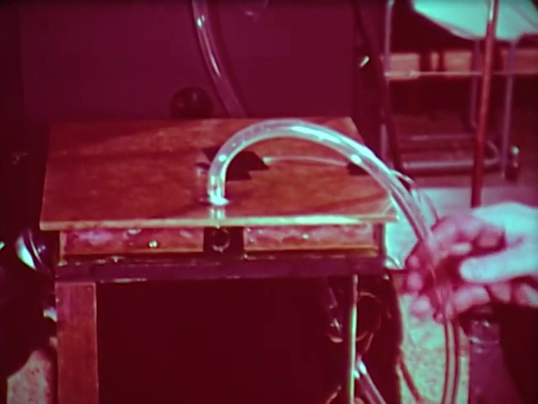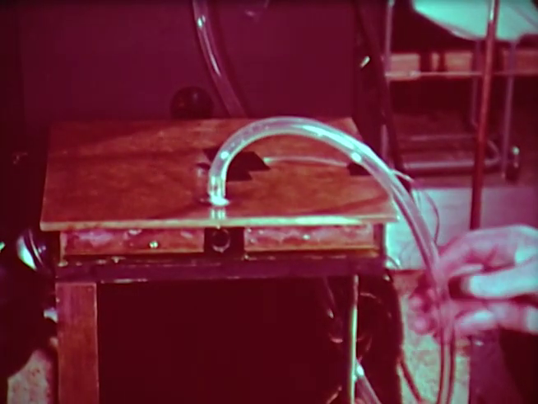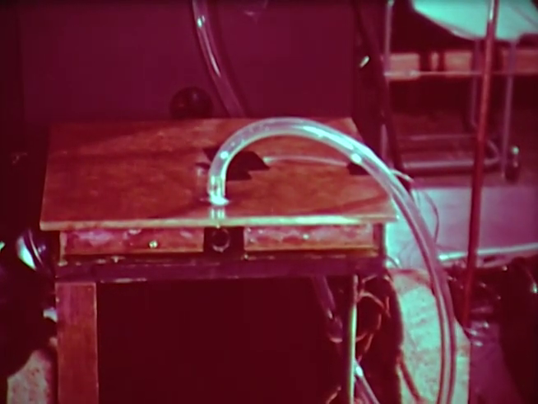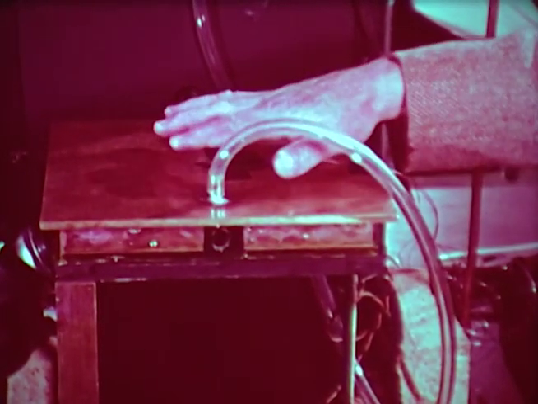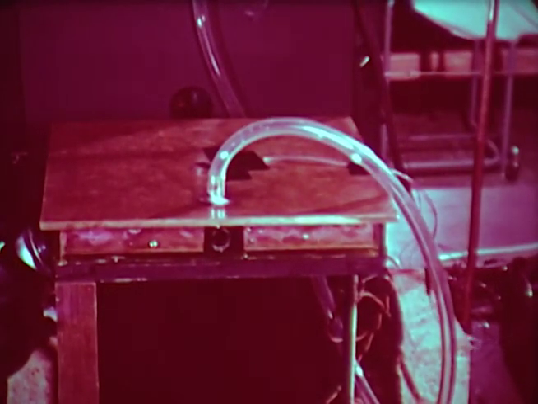By introducing through this tube the various samples of air containing more or fewer nuclei, and by varying the heating of the top plate, it is possible to model the formation of different types of clouds. Now we'll turn off the lights and I'll introduce a sample of air.